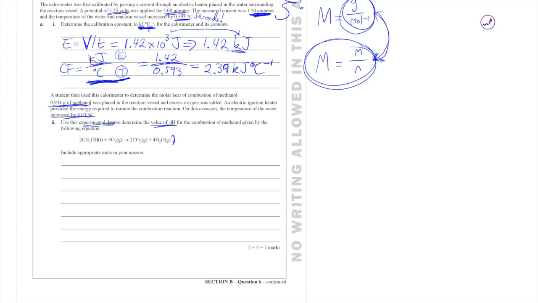Now, as always with chemistry, I've got something as mass. Let's actually convert it into moles first. That's nearly always the case. So I'm going to go moles of CH3OH, methanol. Of course, that's reacting. And that is equal to our mass divided by our molar mass of methanol, which you can either work out or memorize as 32. And that gives us 0.0292 moles.